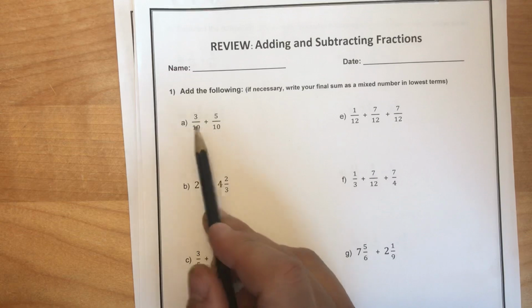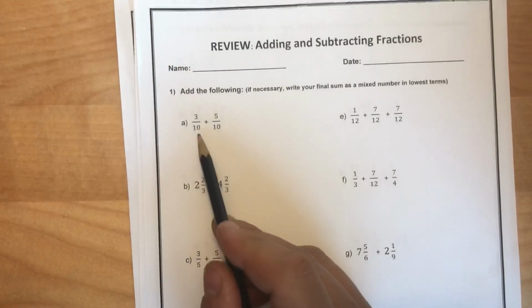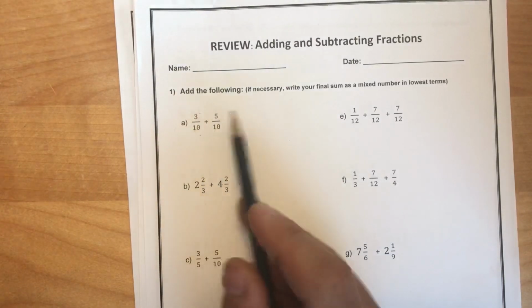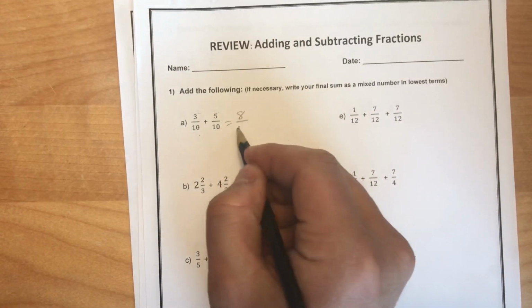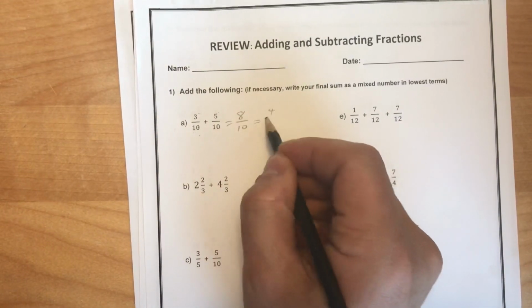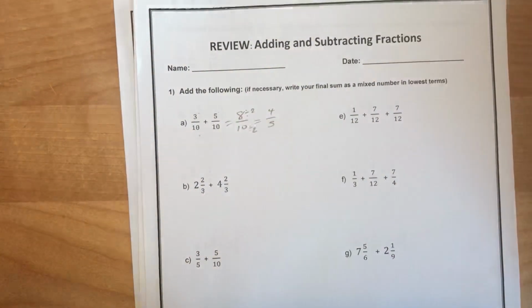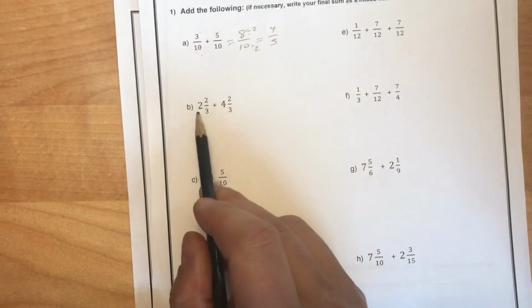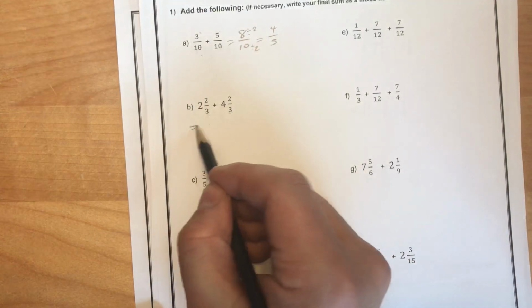Now the denominator, the number on the bottom, represents how the whole is divided up. So this whole is divided into 10 equal pieces. And this one has 3 of those 10. And we're going to add 5 of those 10. So in total, we're going to have 8/10, which can be reduced to 4/5 since both 8 and 10 are divisible by 2.